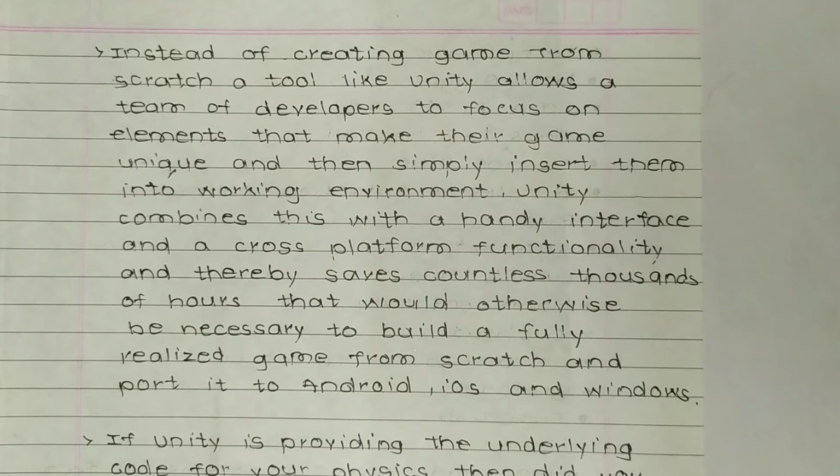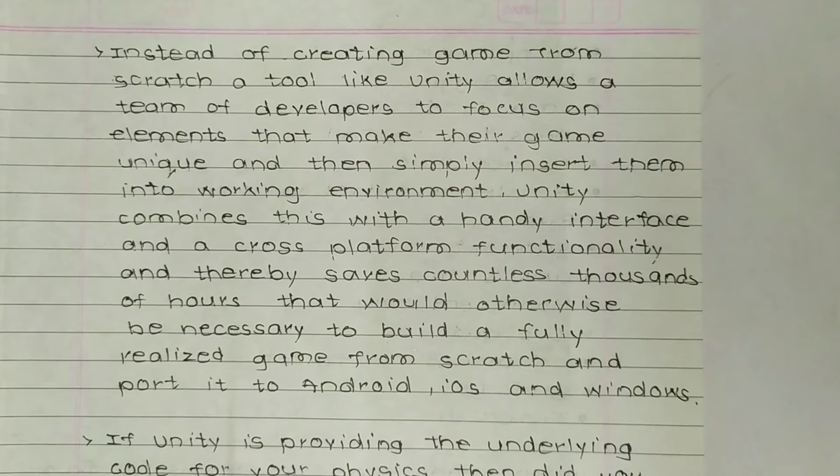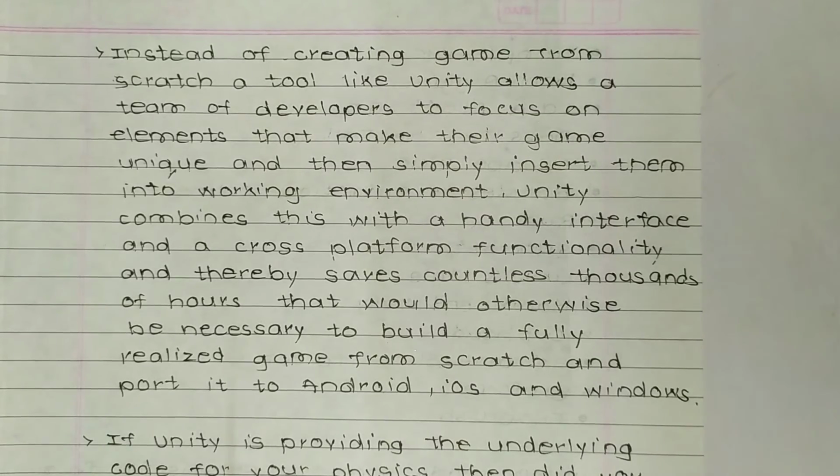So a single game can be played on Windows, Android, and iOS. That is cross-platform functionality, being able to use one software in various systems or ecosystems.